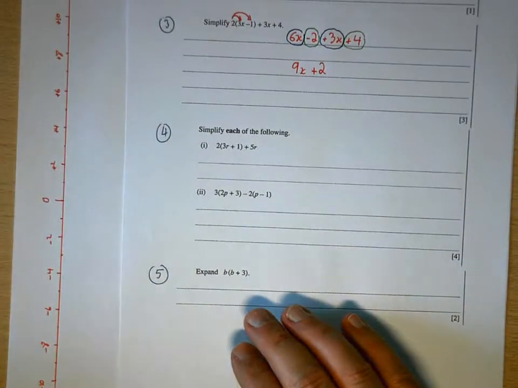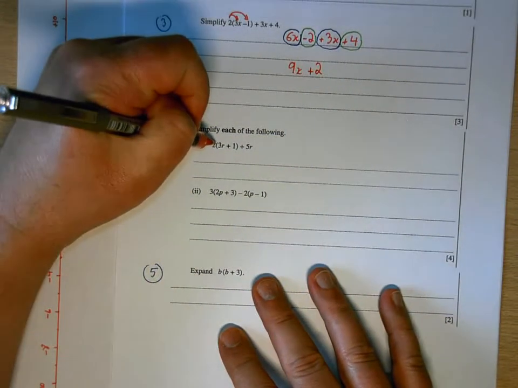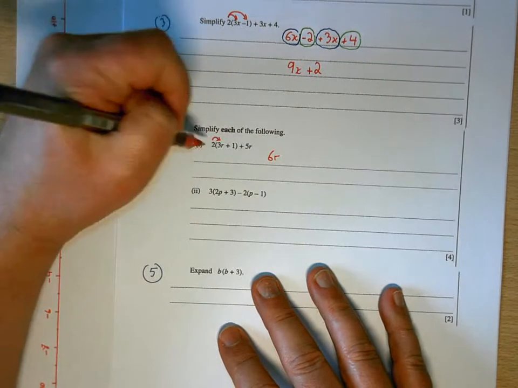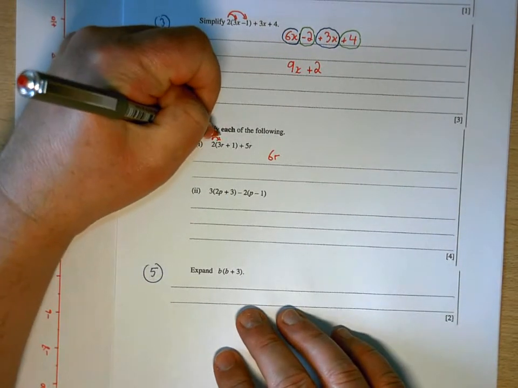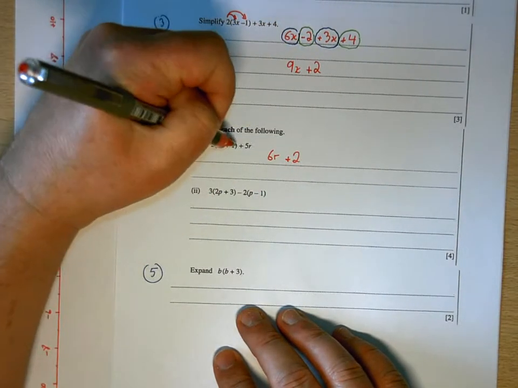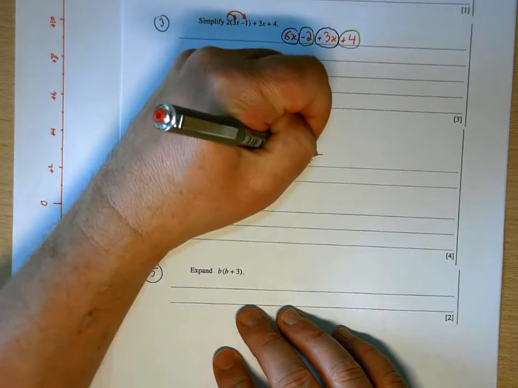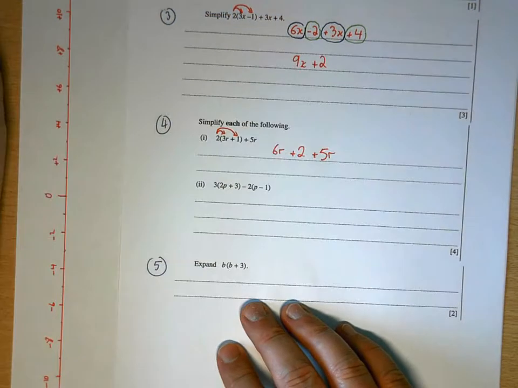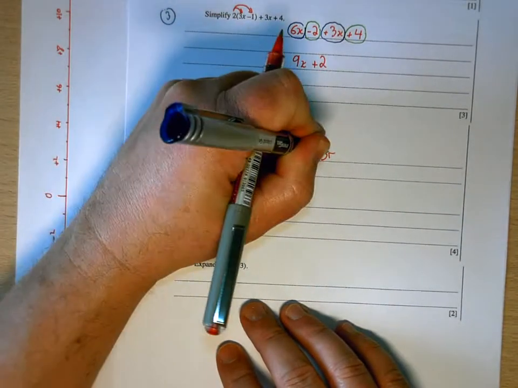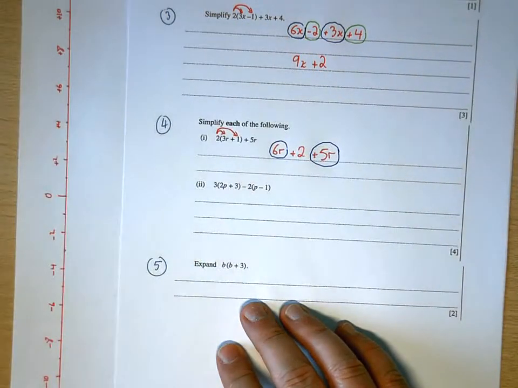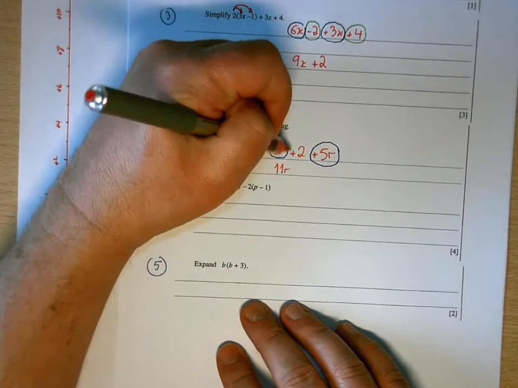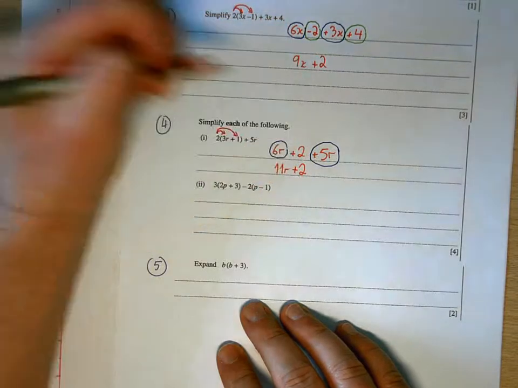Okay, next couple, same idea again. First of all, let's get rid of this bracket, so it's going to be 2 times 3r, making 6r. 2 times 1 is plus 2, and then we got this plus 5r on the end to deal with. Now there's more work we can do here because I got a 6r there and a plus 5r there, so they make 11r, and then I got nothing else to do with that plus 2, so I just write it down.